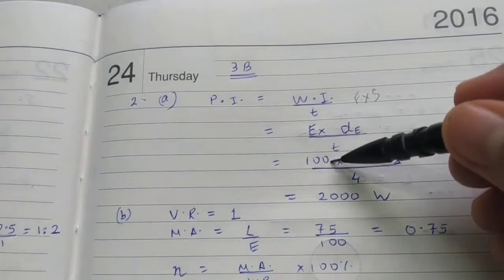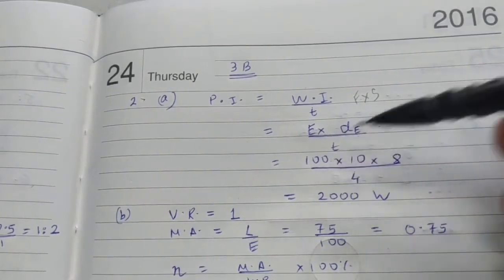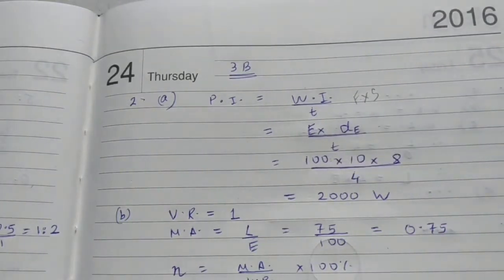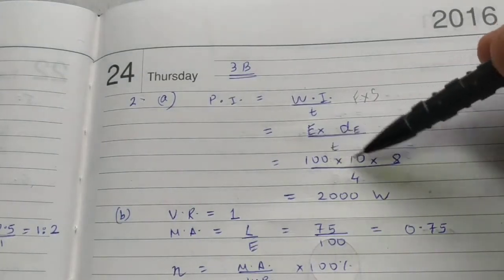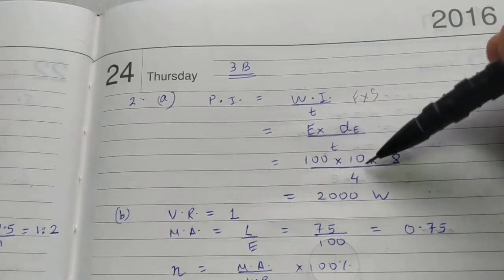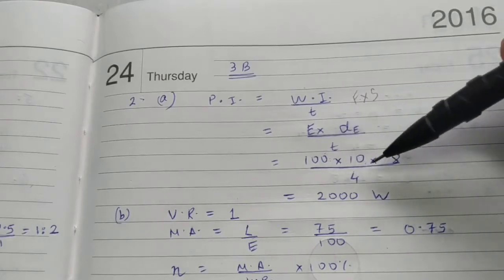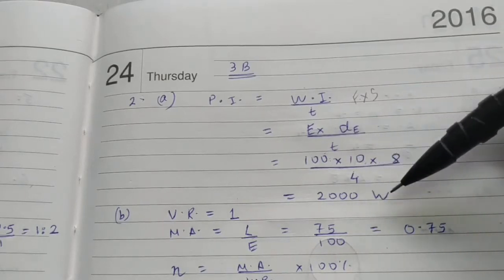Effort is given as 100 kg, that is 100 kgf. But the value of G has been given. Indirectly the value of G is given as 10. So it's 1000 Newton. The effort is 1000 Newton. Displacement of effort is 8 meters and time is 4 seconds. So the power input is 2000 watt.